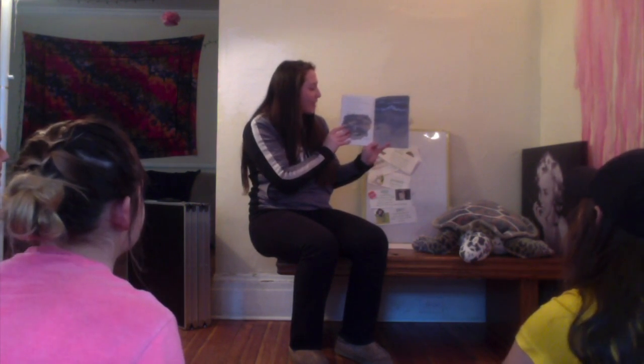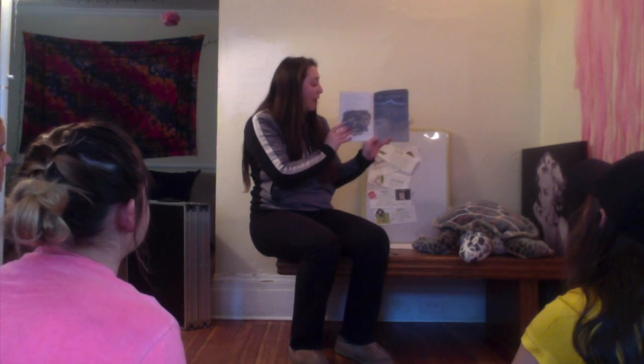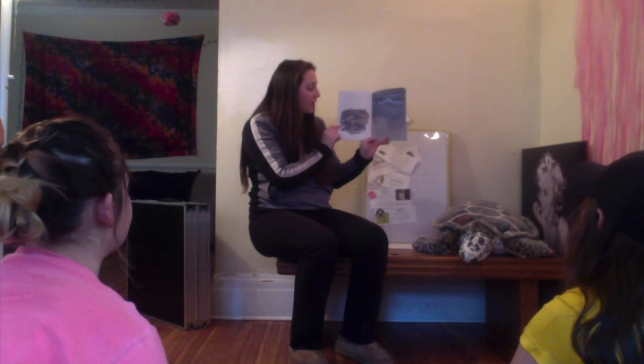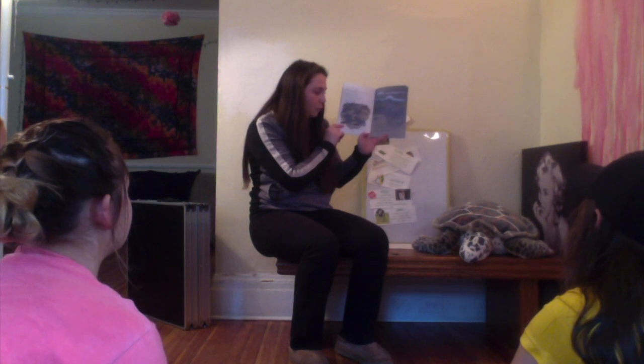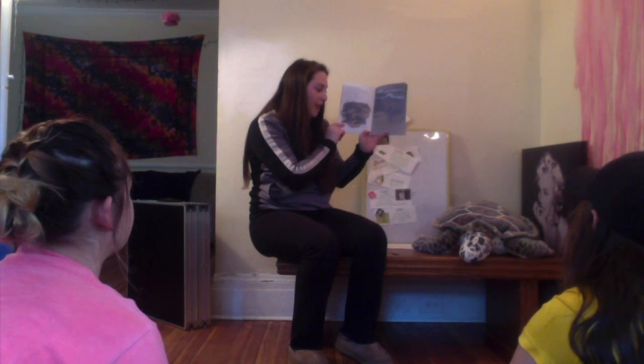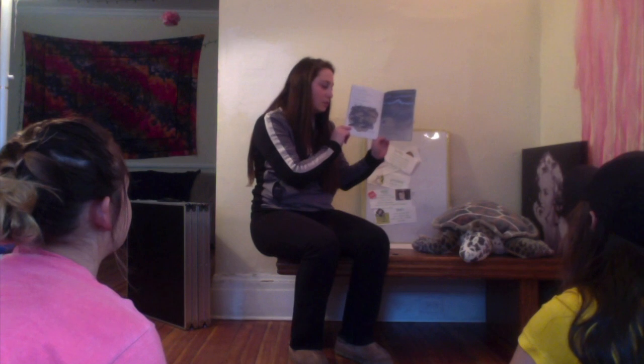Two months pass and the eggs hatch one by one. After 3 days, the baby turtles head for the water. Only a few will make it. Baby turtles are a tasty snack for birds and animals.